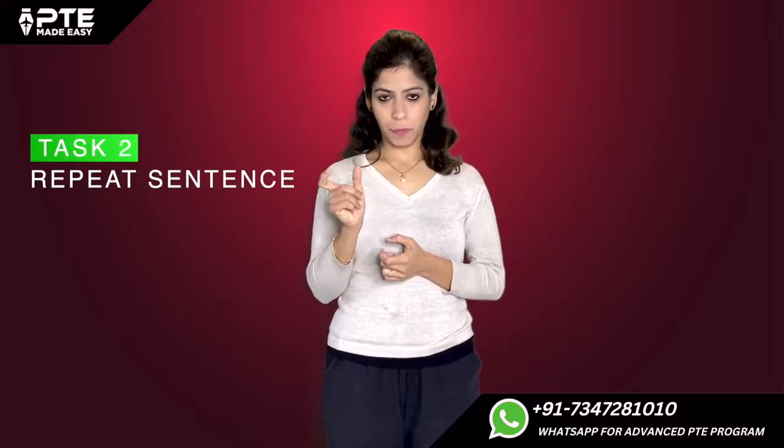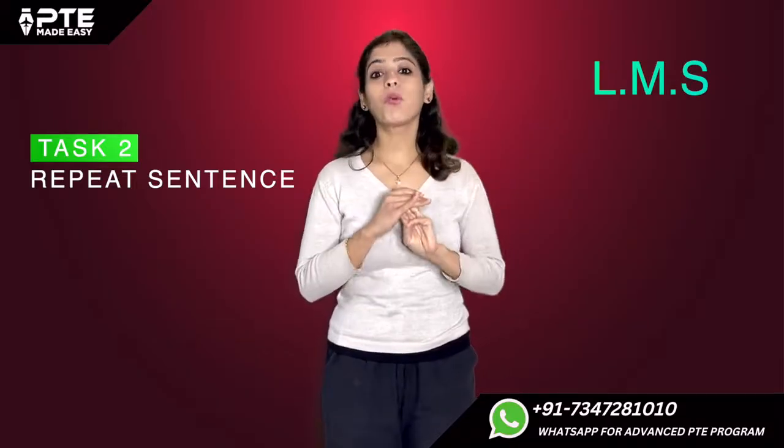The next task here is repeat sentence. In this, you'll hear a single sentence once. You have to simply listen to the sentence and memorize it, and later on speak the same in the given time. You get somewhere around 5 to 6 sentences like this. Simply listen to it, memorize it and speak it. So what are you using? LMS. Listen, memorize, speak. That's what you need to do in order to excel at this one.